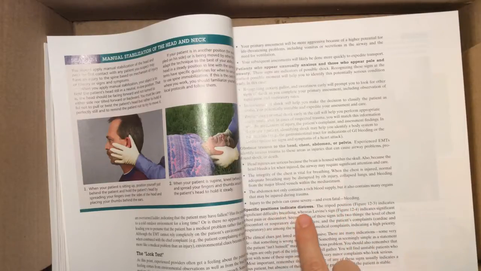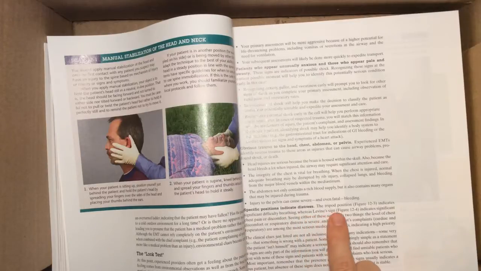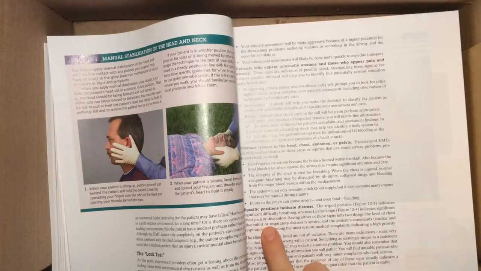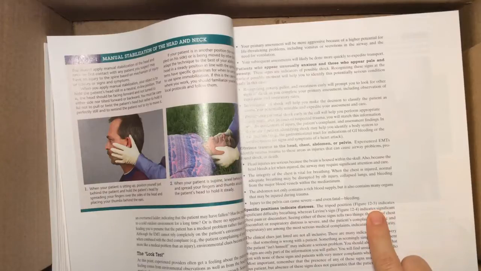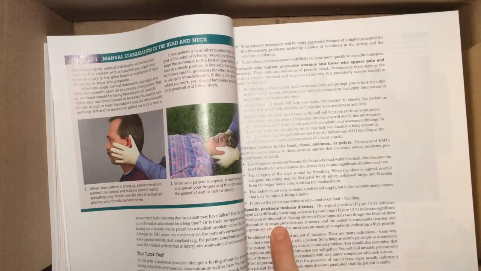Specific positions indicate distress. A tripod position indicates significant breathing difficulty, whereas Levine's sign indicates significant chest pain or discomfort. See figure 12.3 and 12.4 for the tripod position in 12.3 and Levine's sign in figure 12.4. Levine's sign indicates significant chest pain or discomfort.